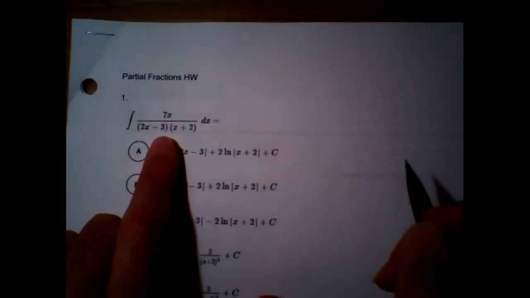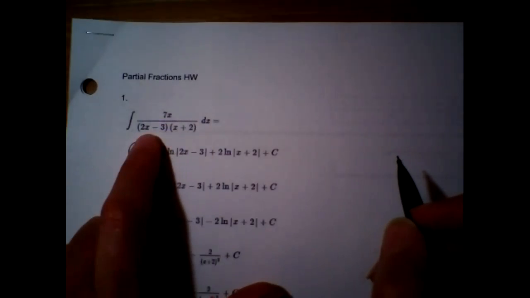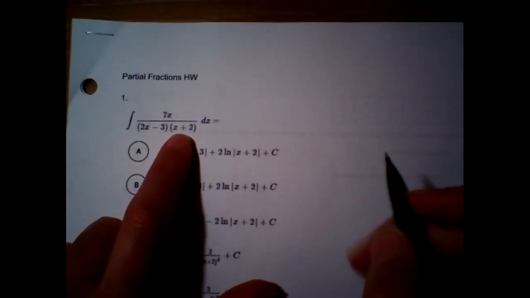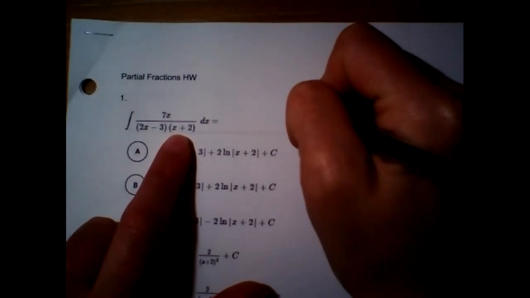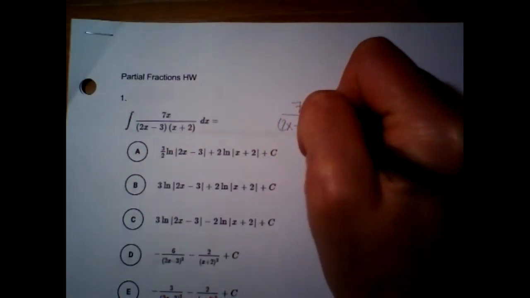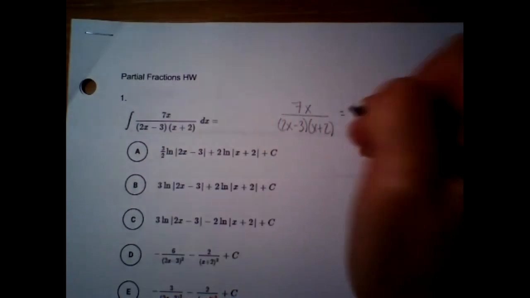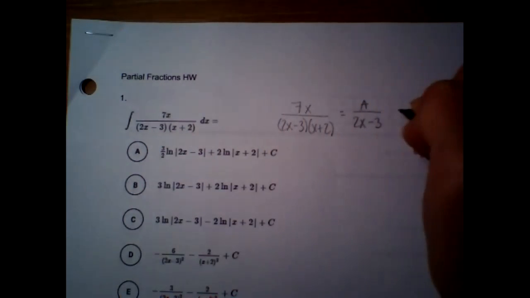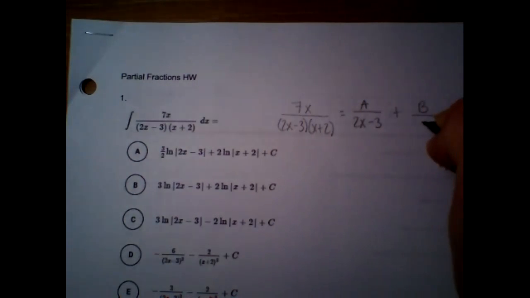So we know we need partial fractions here because they already split this for us, actually. I'm going to need to get two separate fractions for these two separate factors. So I'm going to write this off to the side. And I want this to be something over 2x minus 3 plus something over x plus 2.